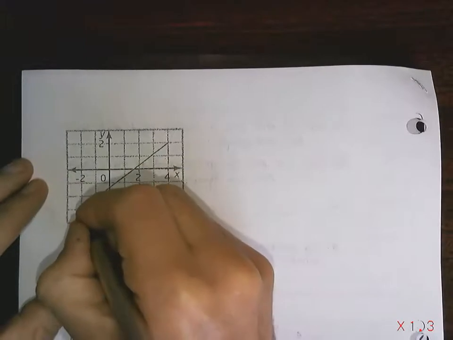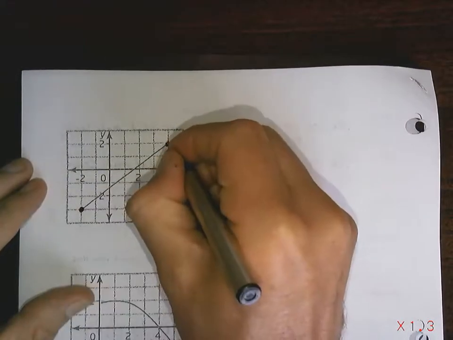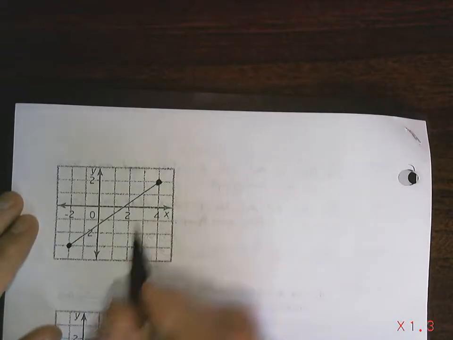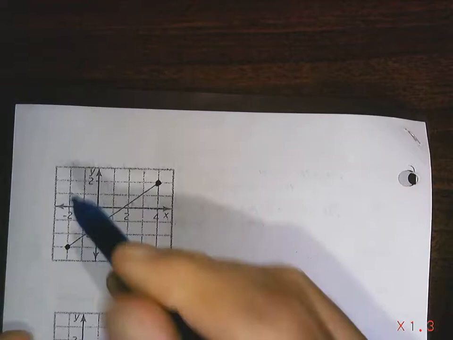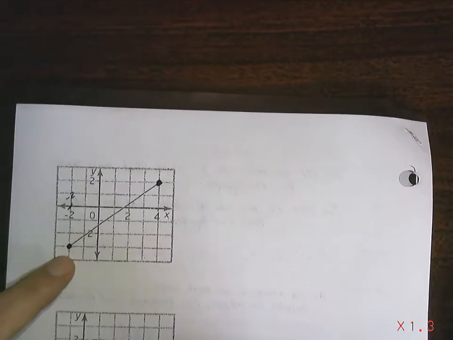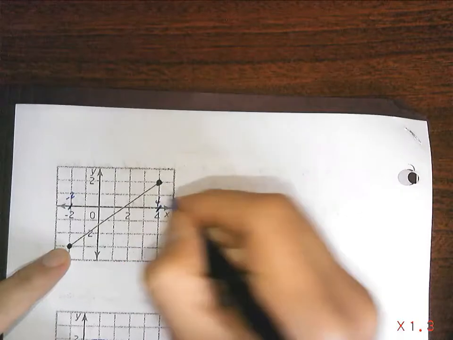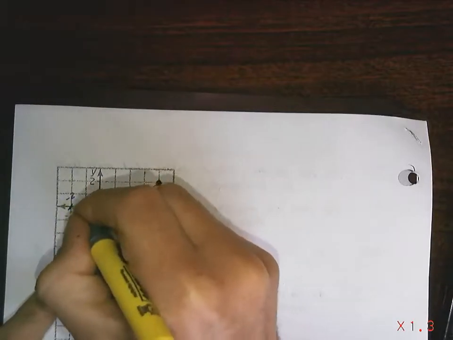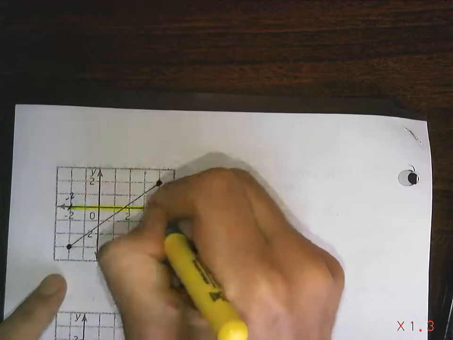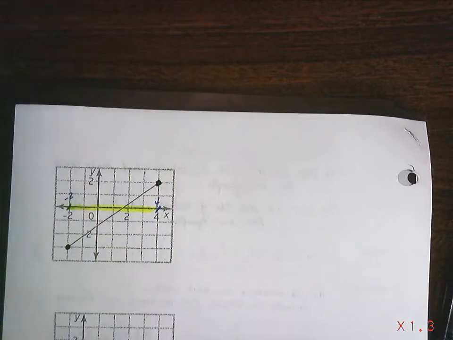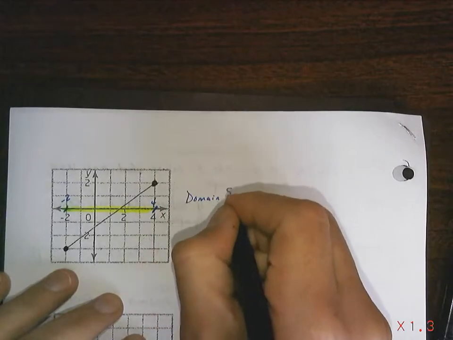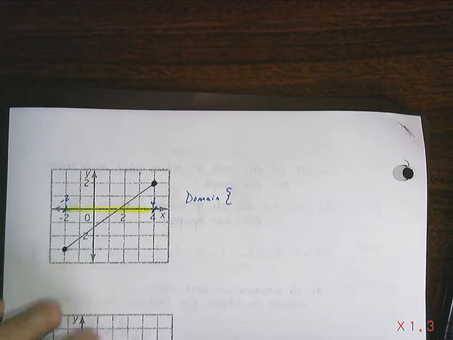Now we have a line segment, part of a line. There's a dot here, an endpoint, and an endpoint here. So let's think about this for a minute. My domain are all the x values that make sense for this graph. Well, -2 makes sense for this graph, and 4 makes sense for this graph. Everything, all of the x values between here and here make sense for this graph. All those x values. So how are we going to say all the x values between -2 and 4?